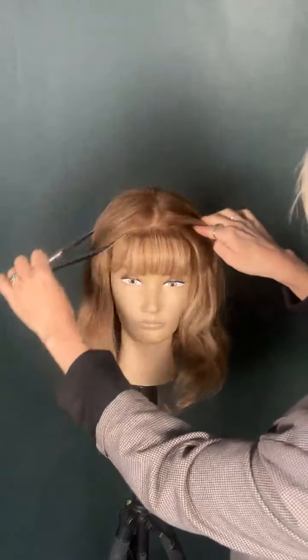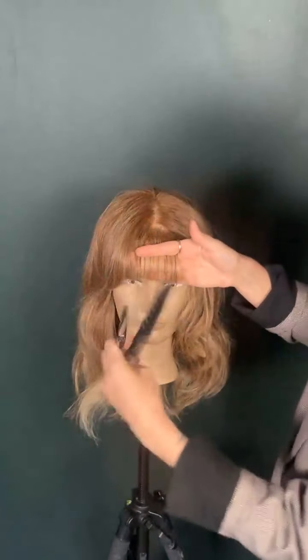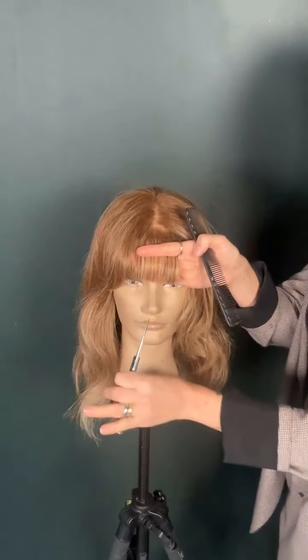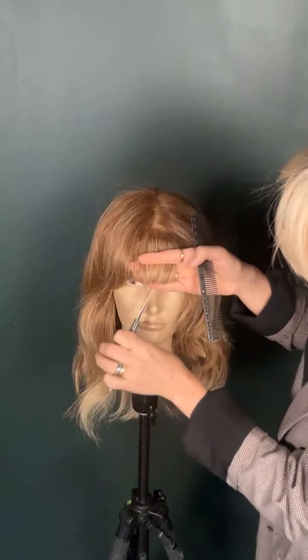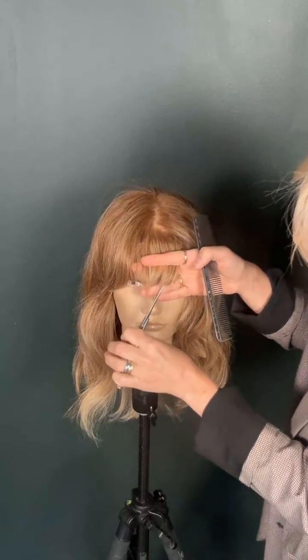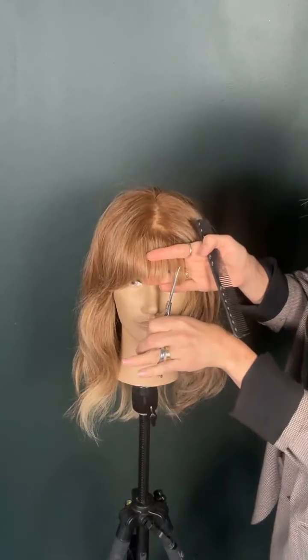If it's just in through the ends, you're just creating softness through the ends and you're not changing the length. Now, if I go in at a 45, taking a horizontal section, you're going to see that separation happen immediately. So I go in at a 45 and, boom, you see these chunks coming straight out and you're going to see the texture coming out.